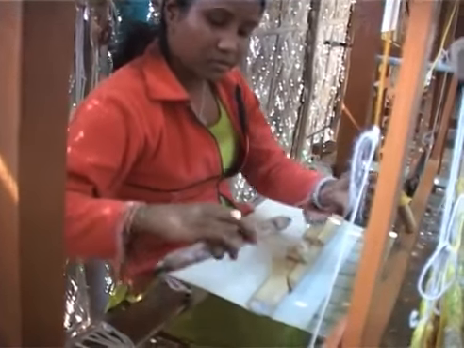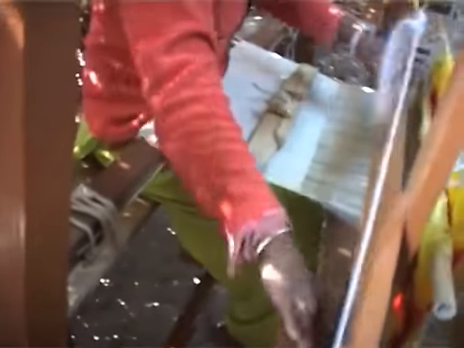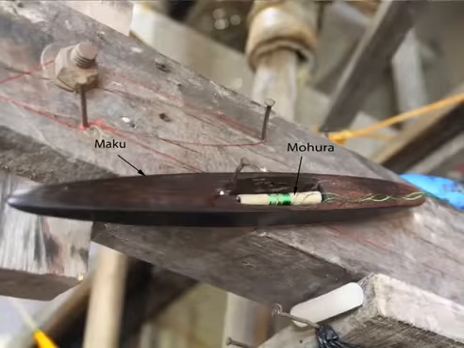As the dig thread is placed on the nora, the bani thread is then placed on small spools inside a small wooden frame called the mohura.